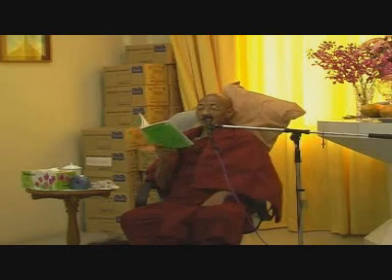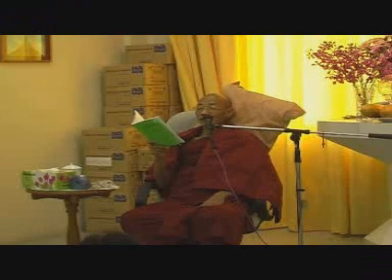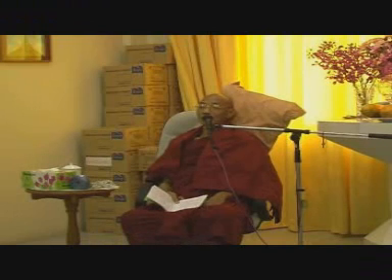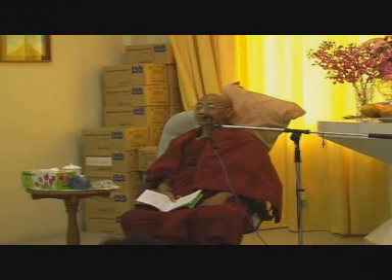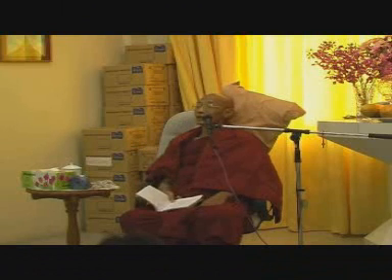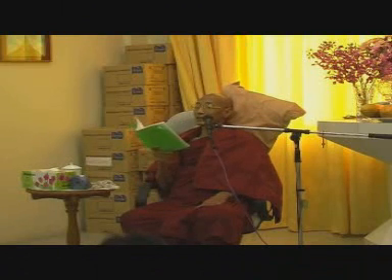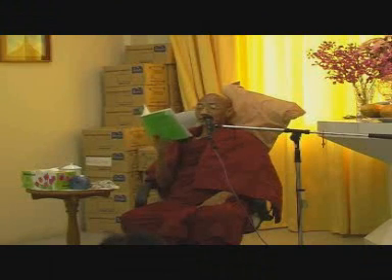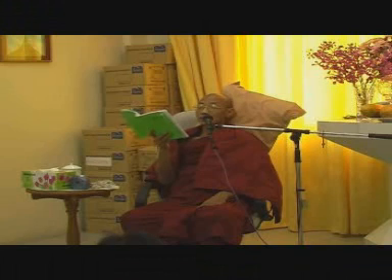So, okay. Then, Pathavi, Apo, Tejo, Vayo. These are everywhere. The four elements are everywhere. This will be explained, they are the product of four conditions. Then, Upadaya Rupa is 24.